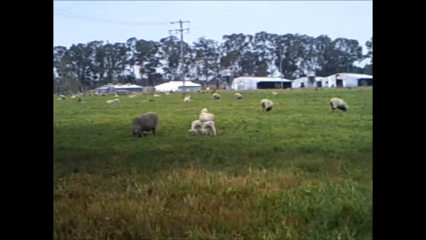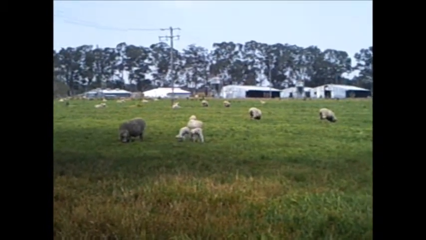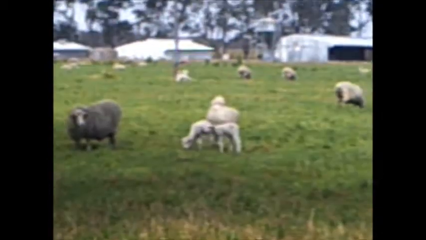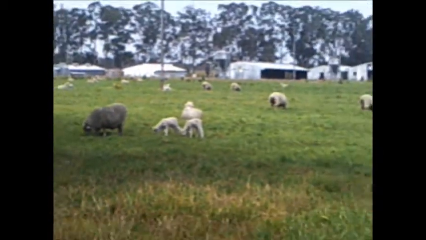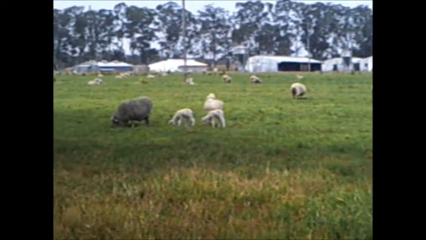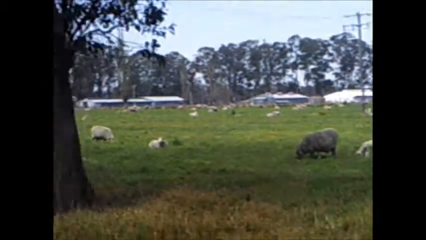Pros of grass carp are it's cheaper than chemicals, versatile to most environments, its effect on water quality is dramatically lower compared to other control methods such as dredging and chemicals.